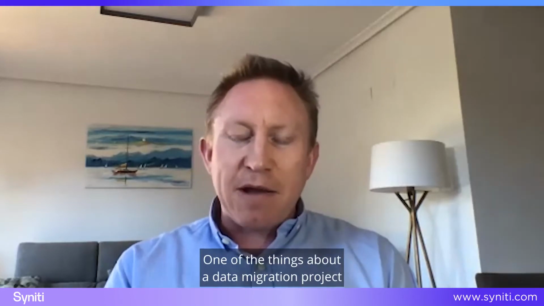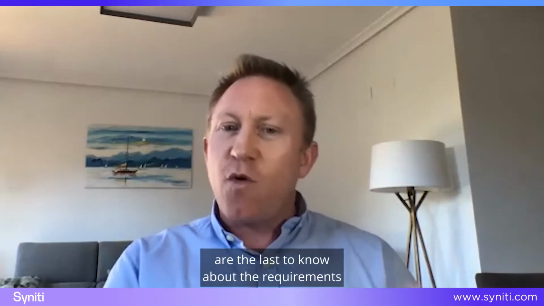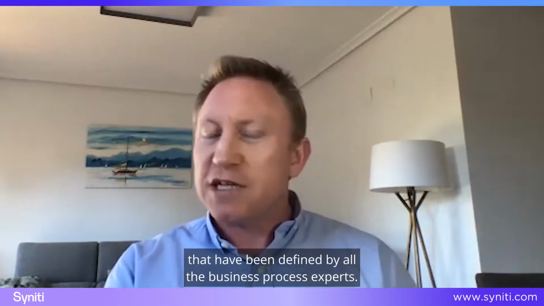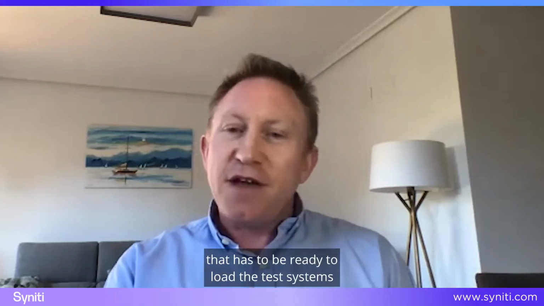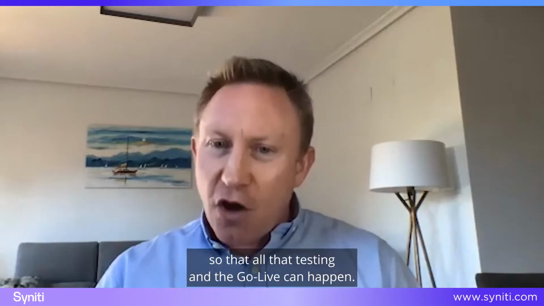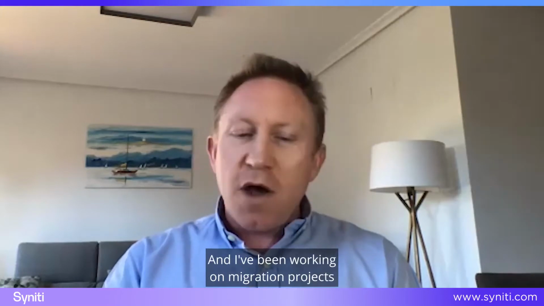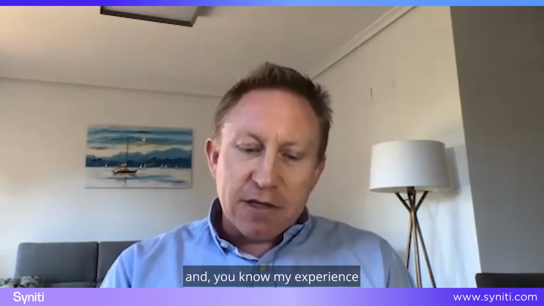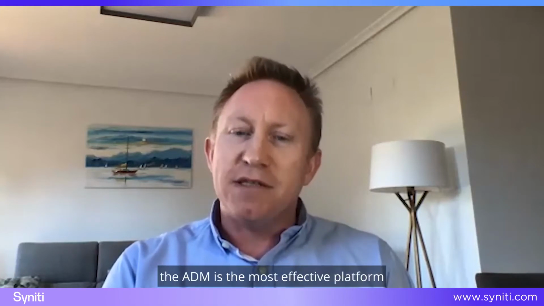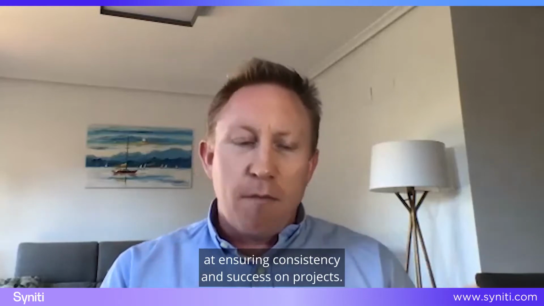One of the things about a data migration project is the data migration team are the last to know about the requirements that are being defined by all the business process experts, but the migration team is the first team that has to be ready to load the test systems so that all that testing and the go live can happen. So that's one of the biggest challenges. And I've been working on migration projects for 15 years or more. And my experience, and I've used many tools, is that the ADM is the most effective platform at ensuring consistency and success on projects.